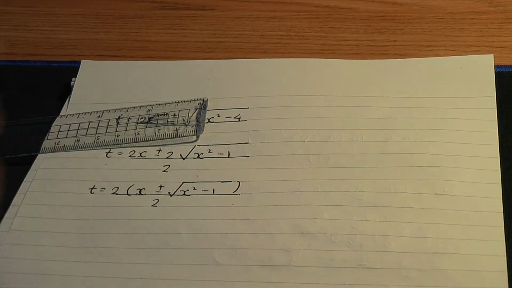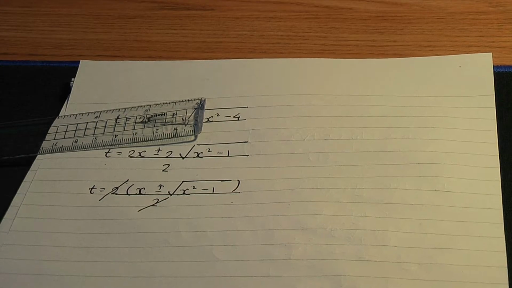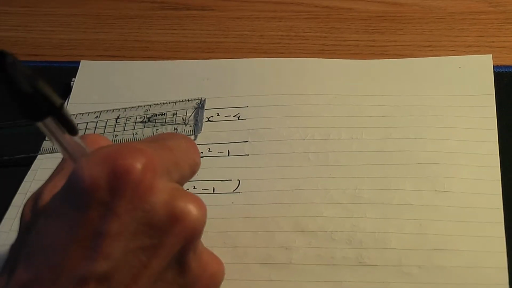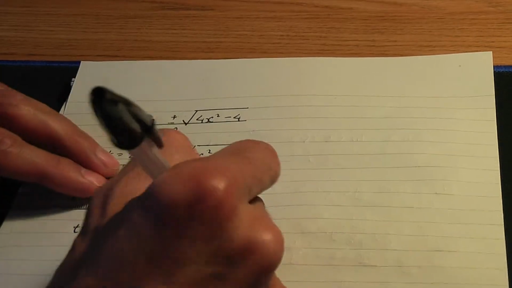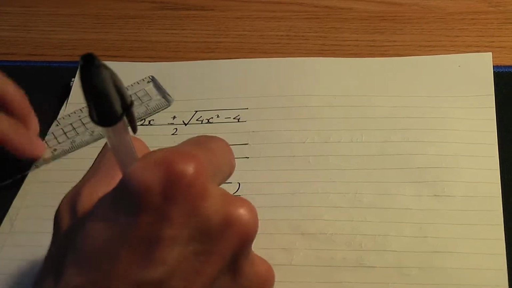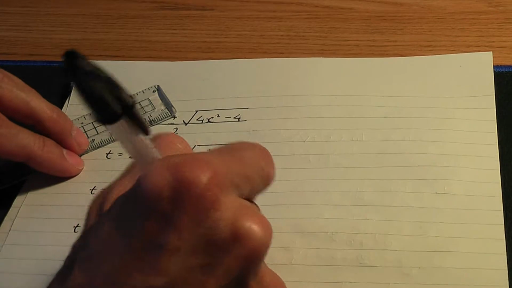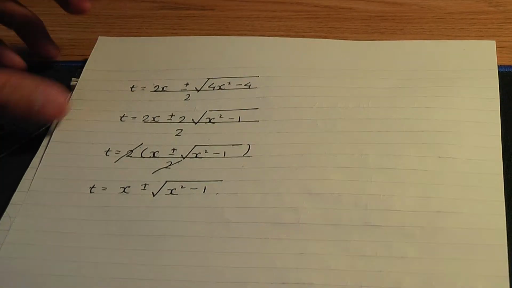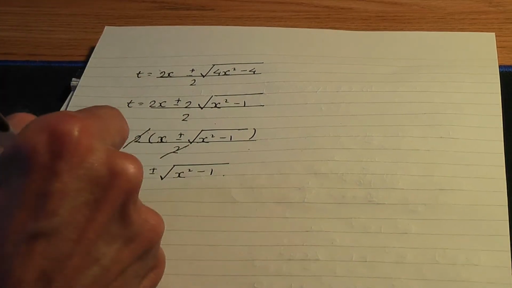Okay, and from this point forward, these two 2's will cancel to give you t is equal to x plus or minus the square root of x squared minus 1. Okay, so that will take us to the last step, step number 4.